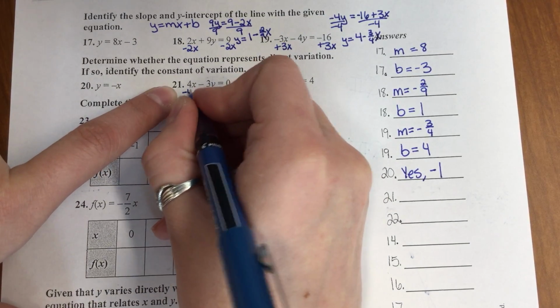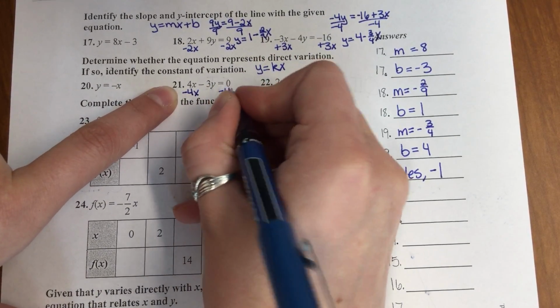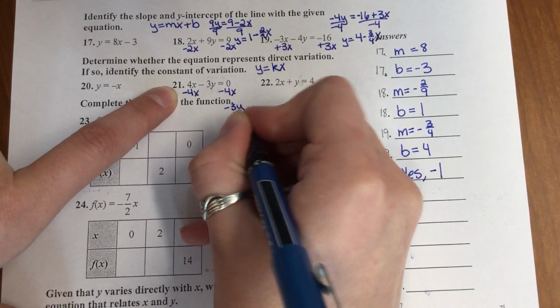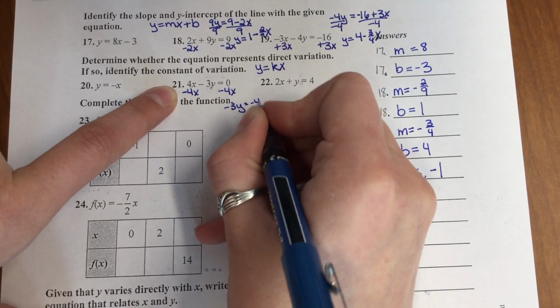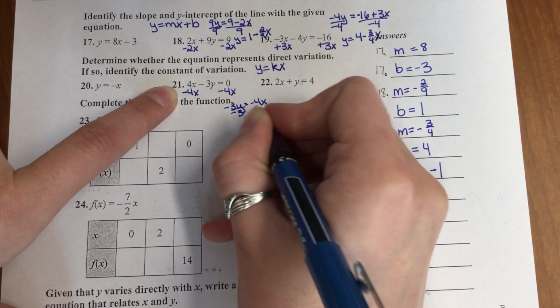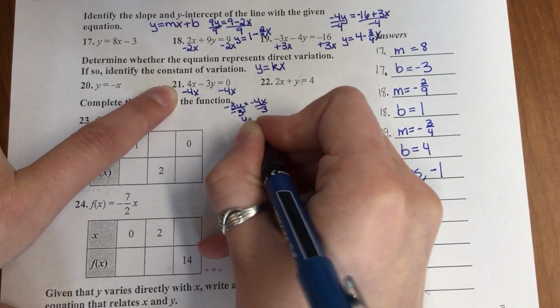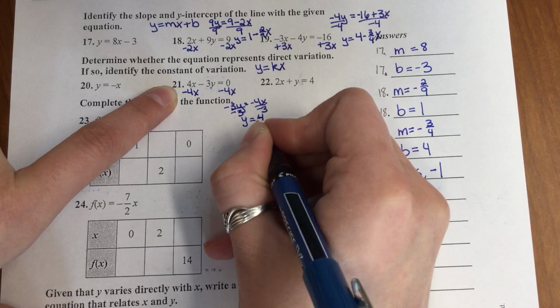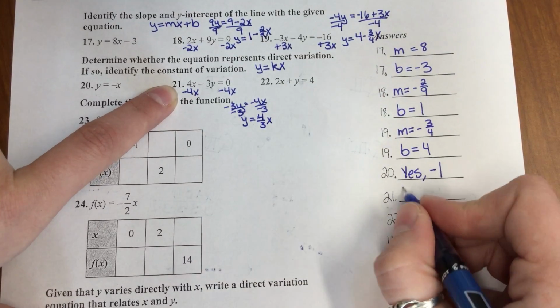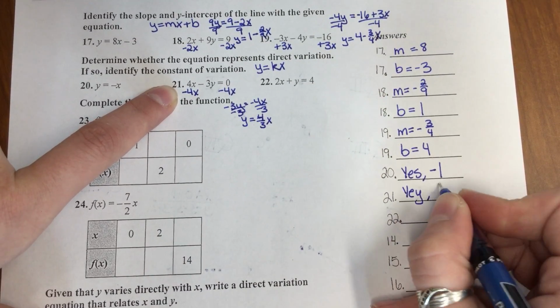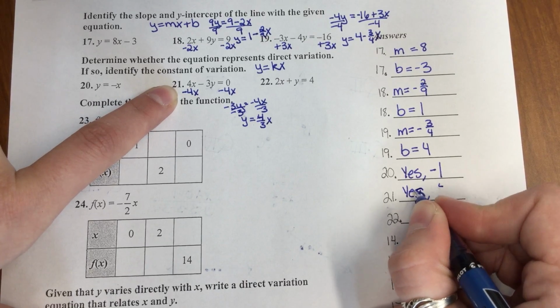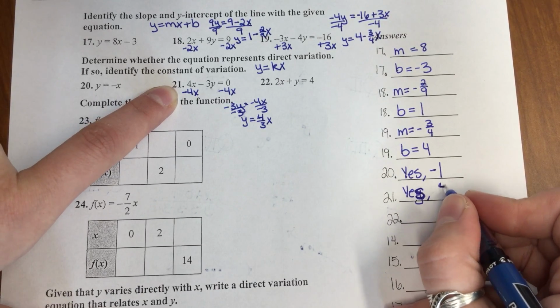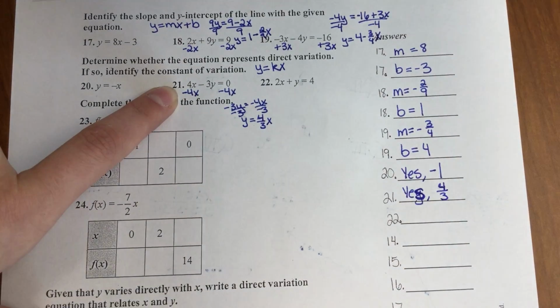We need to solve for the second one. Negative 4x, negative 3y equals negative 4x, divide by negative 3, divide by negative 3, y equals 4/3 x, so yes. The constant of variation is 4/3.